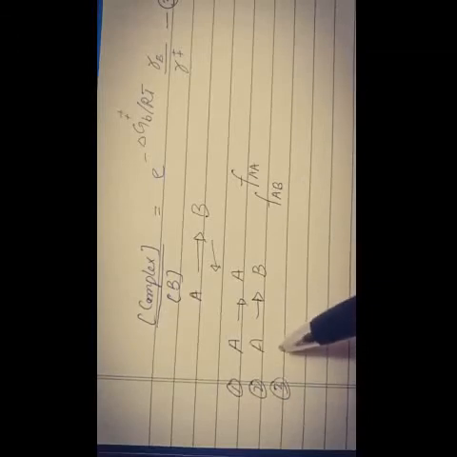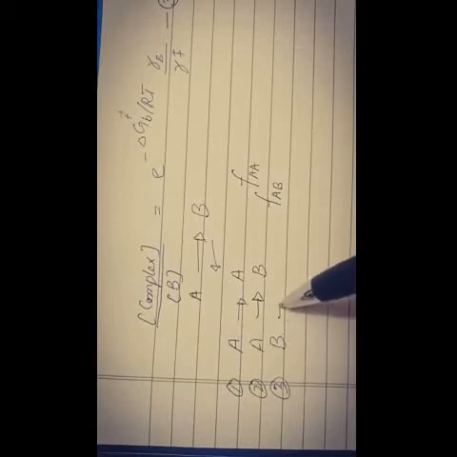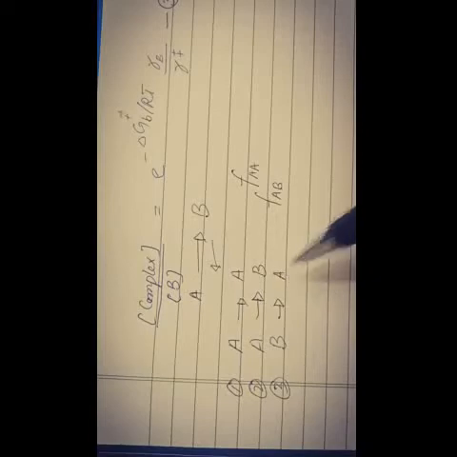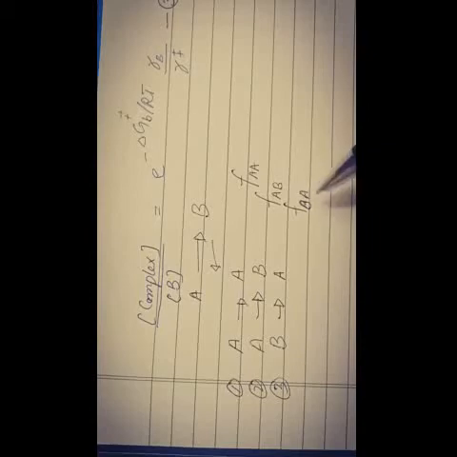Third condition is B reverting to A, here the fraction of molecules will be FBA, species B reverting back to A. And the fourth one is B reverting back to species B after formation of the activated complex.